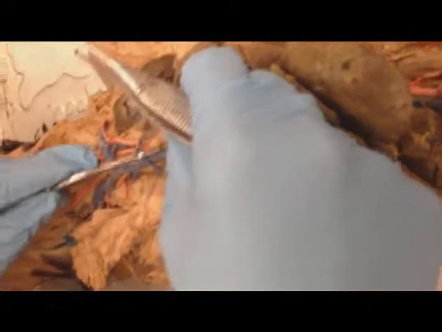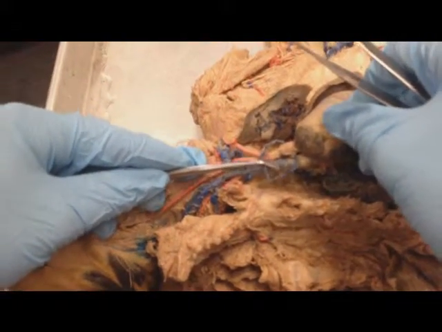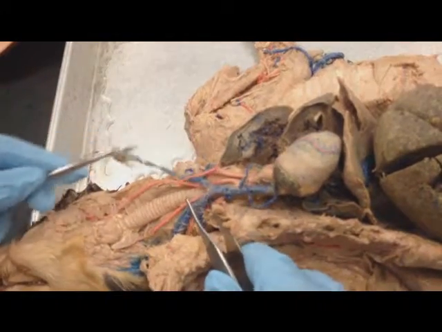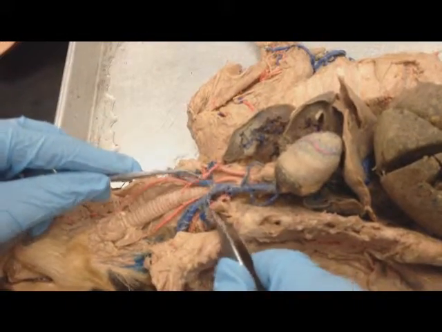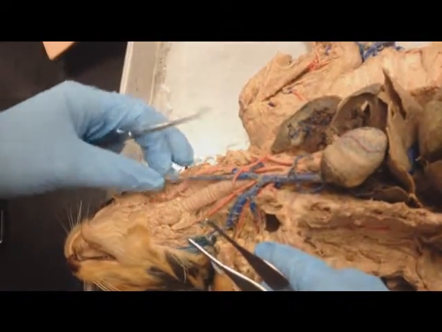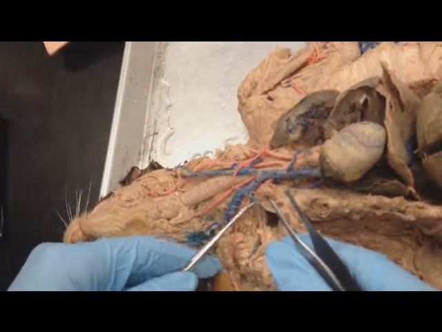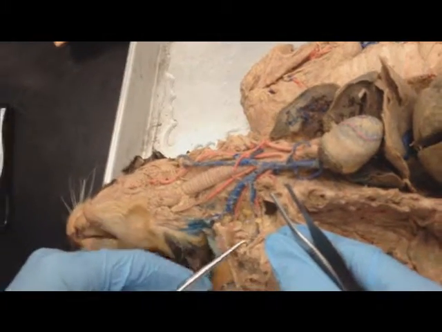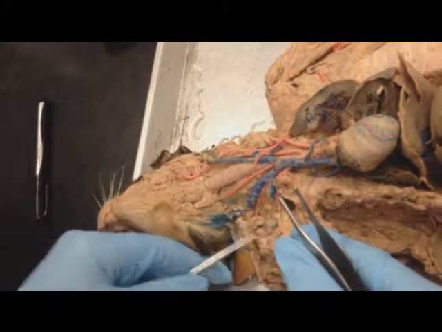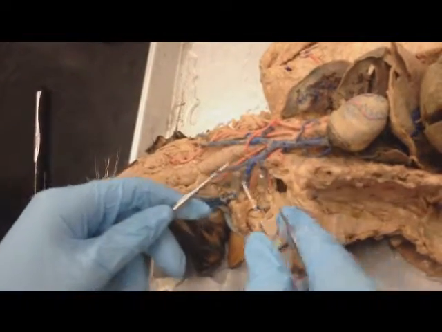So we have superior vena cava, and it branches off into its own left and right brachiocephalics. This brachiocephalic, you can see pretty well that it's going to break off into a subclavian. Just like there are subclavians for arteries, there's one for veins, and jugulars.